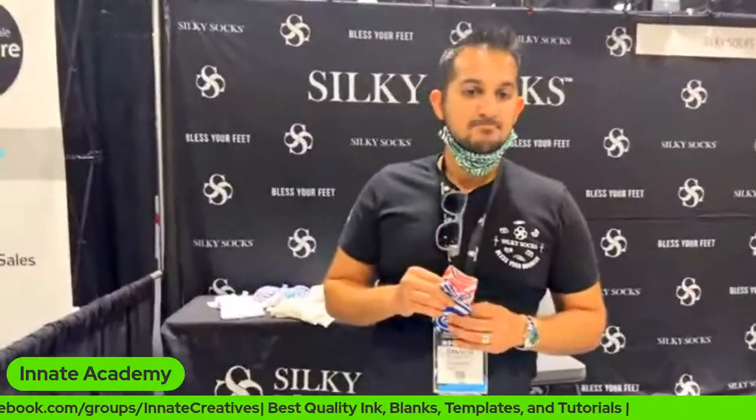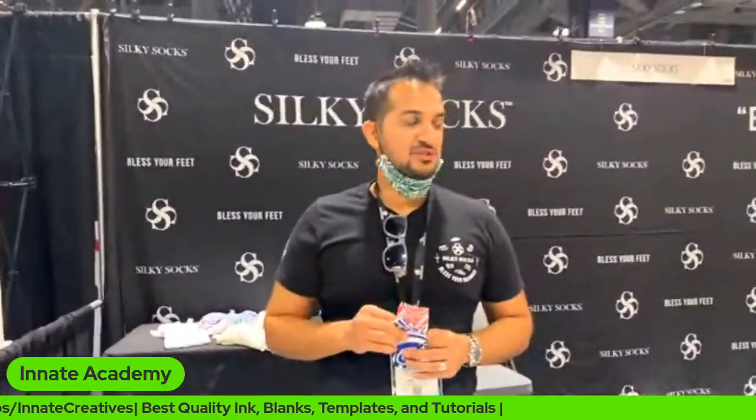Now, one more thing they asked, what about longer biker shorts? Yeah, I was just researching some of those. I checked out Bella Canvas. They have one that's screen print friendly. So I'm going to look into that, and you might see that later this year.